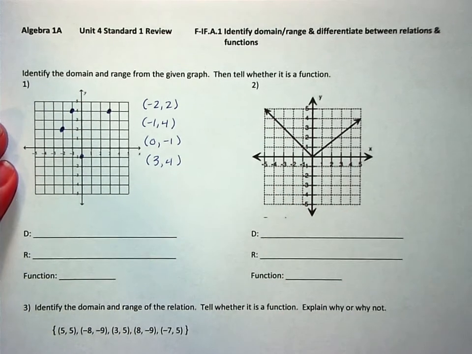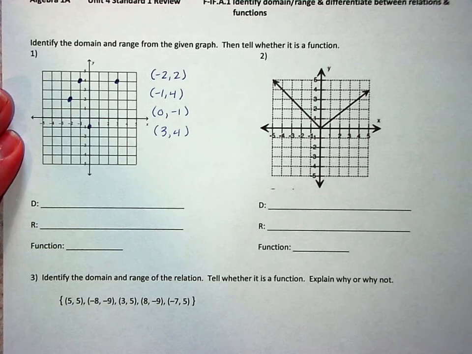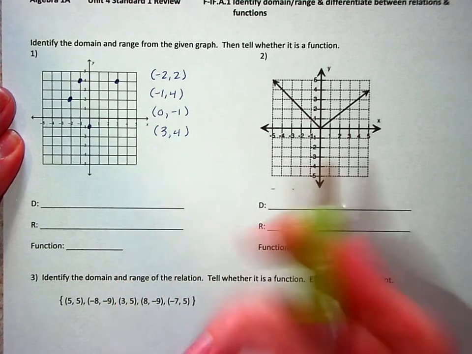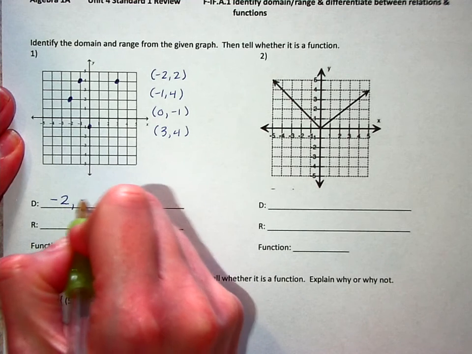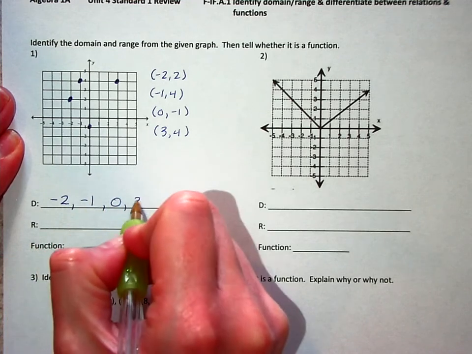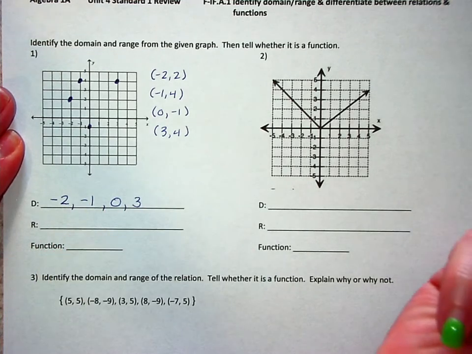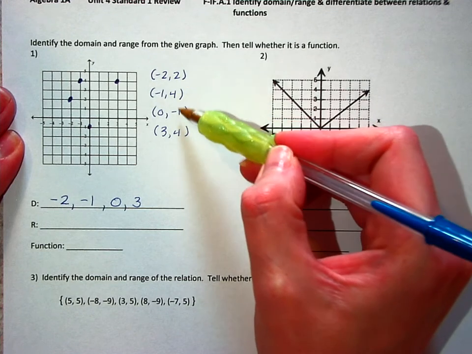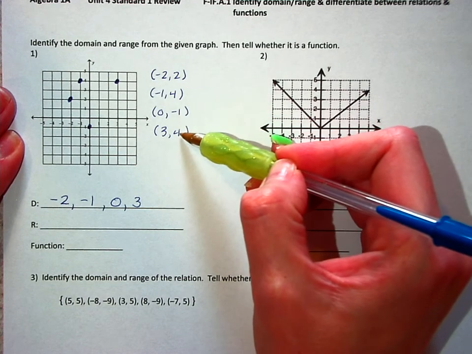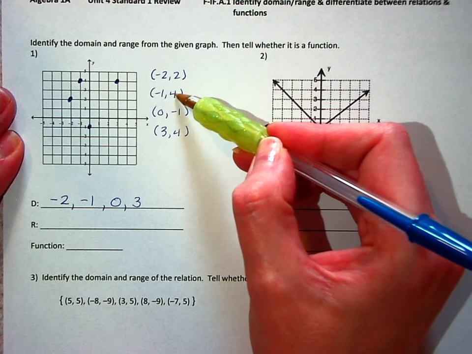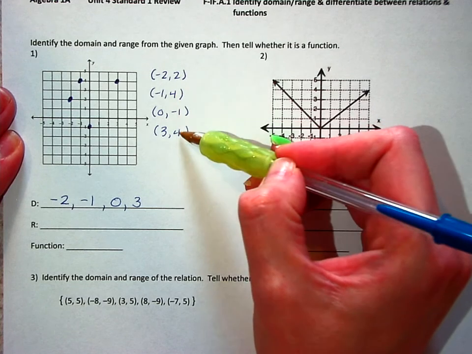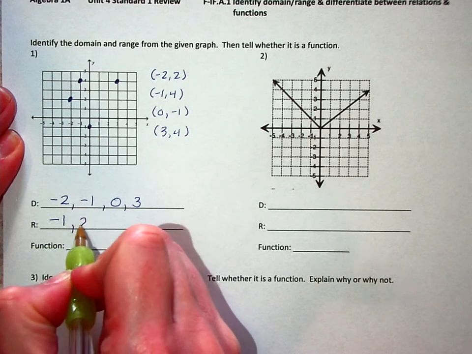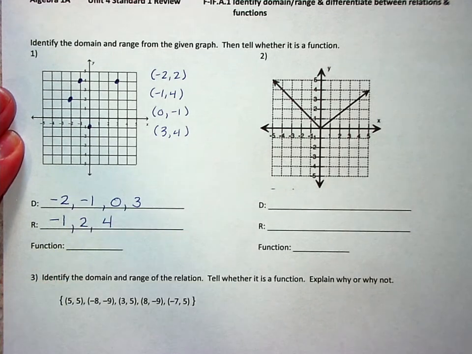Your domain, those are all of your x values. So here are x values, -2, -1, 0, 3. So our domain, -2, -1, 0, 3. The range, those are our y values. So we have 2, 4, and -1. We don't have to write that second 4 because this first one includes all of the 4s in the range. So in order, the range is -1, 2, and 4.